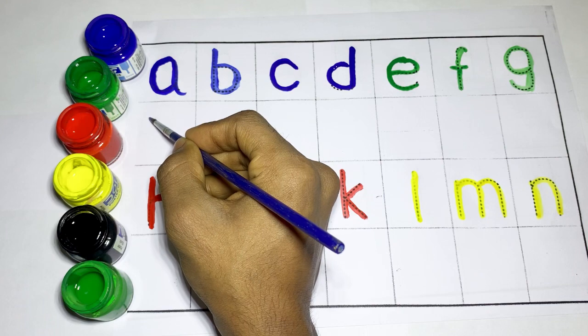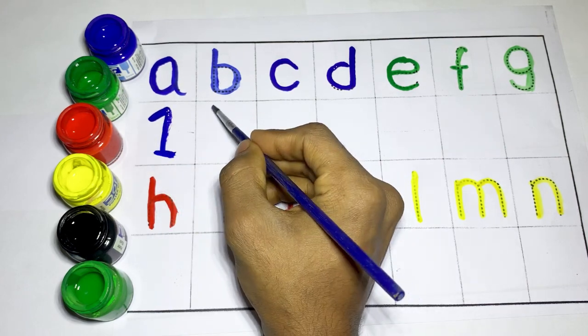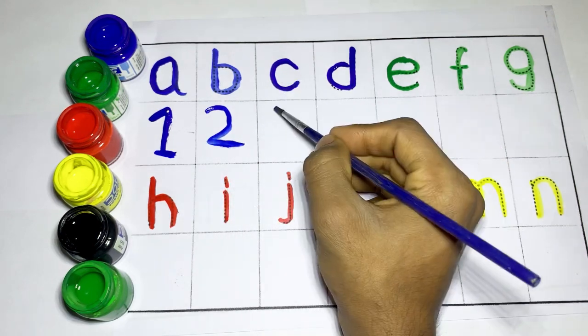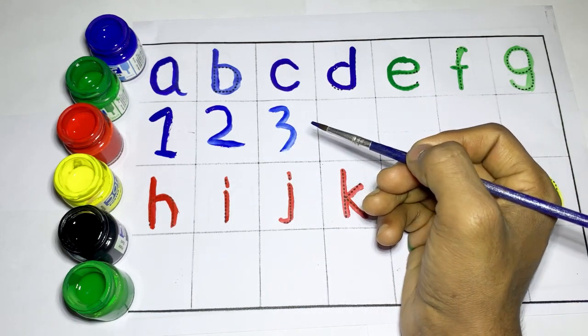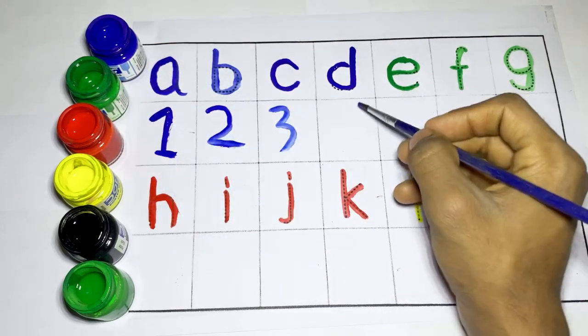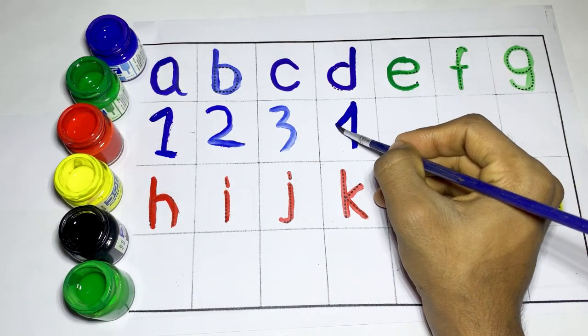O N E, 1. 2, T W O, 2. 3, T H R E E, 3. Kids, now 4. The numbers of 4. F O U R, 4.